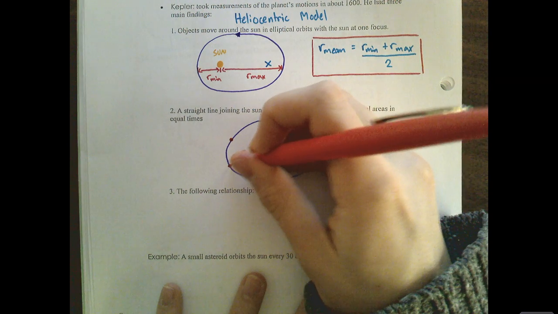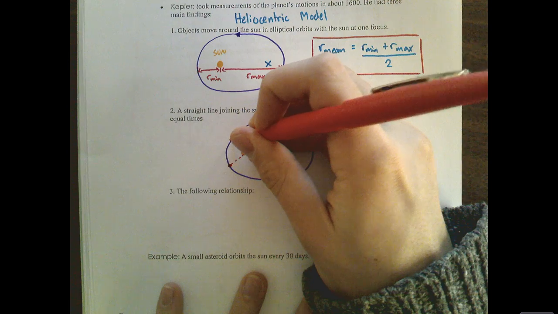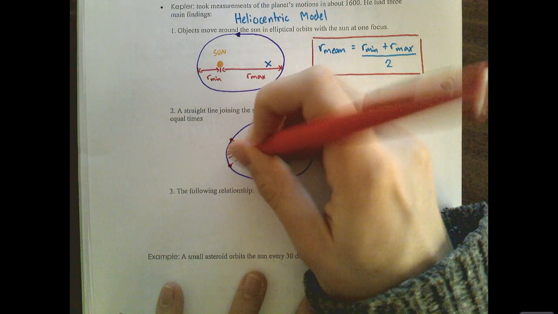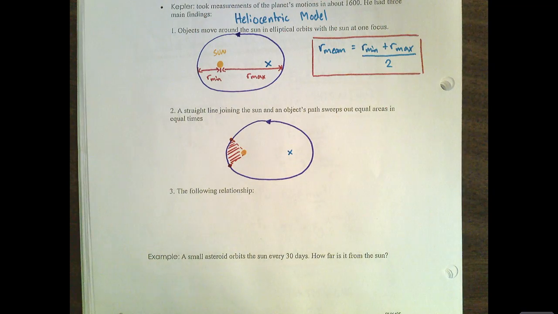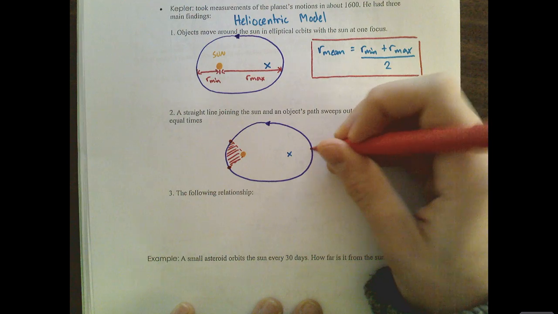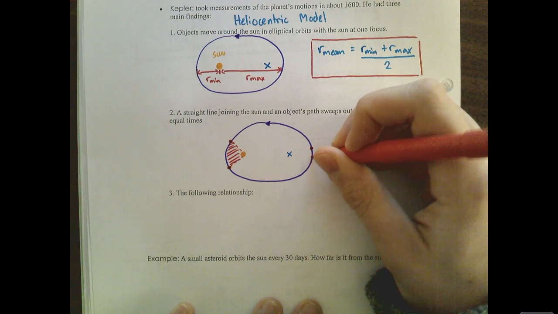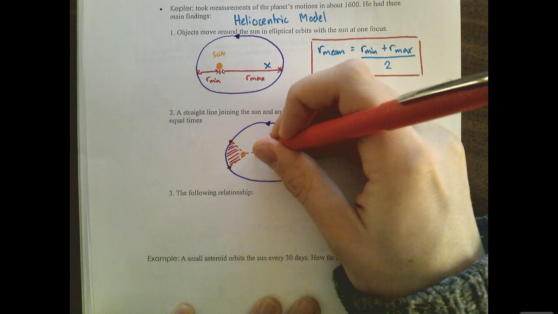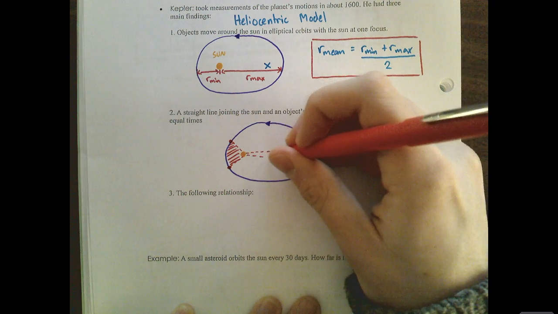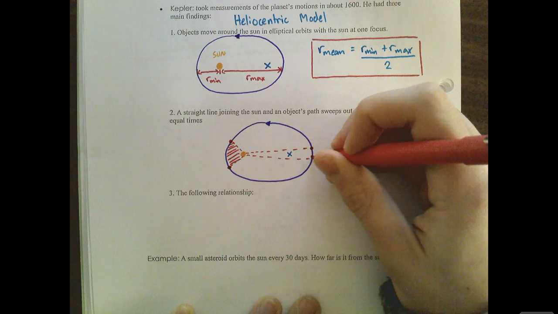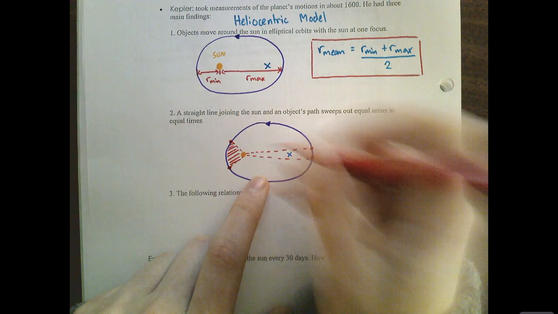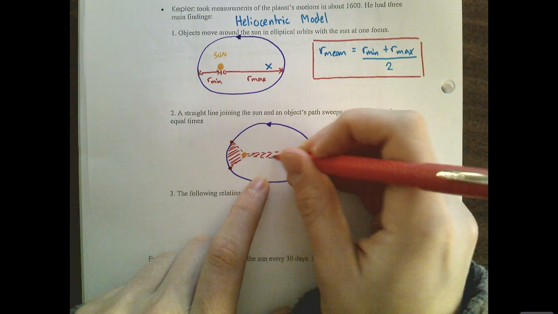If I take this area right here and this area right here, and I sweep out that full area there, and then I do my measurements to make an equal area all the way over here. So basically what I've done is these are a bit closer together, but it's a longer distance away. And I sweep out the area of this as well.